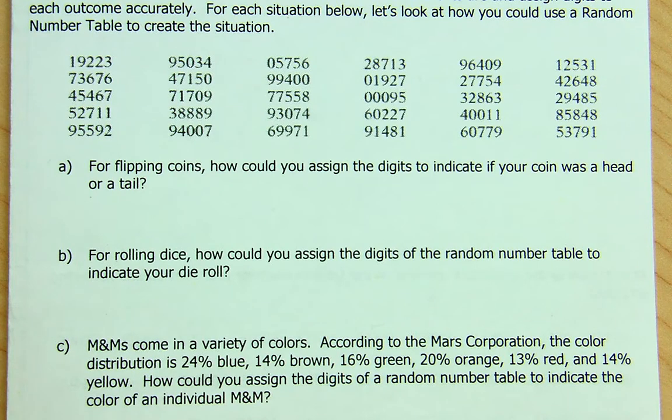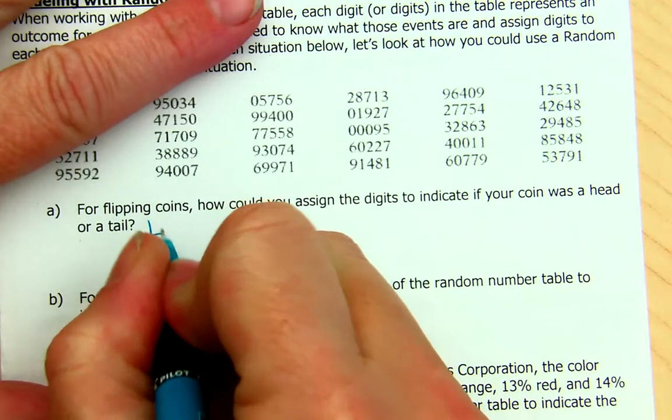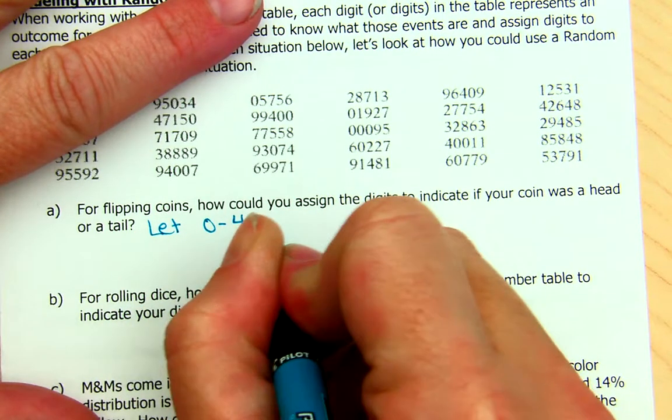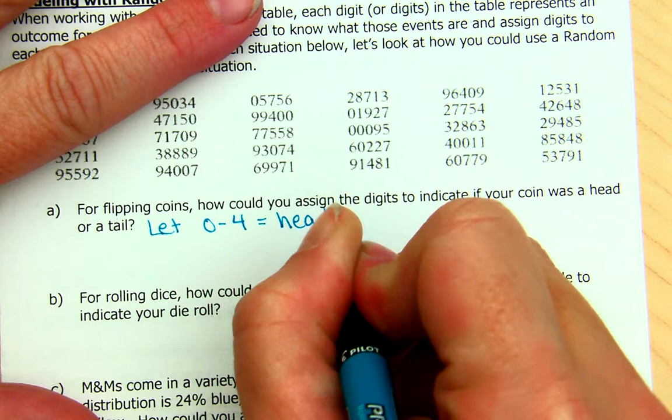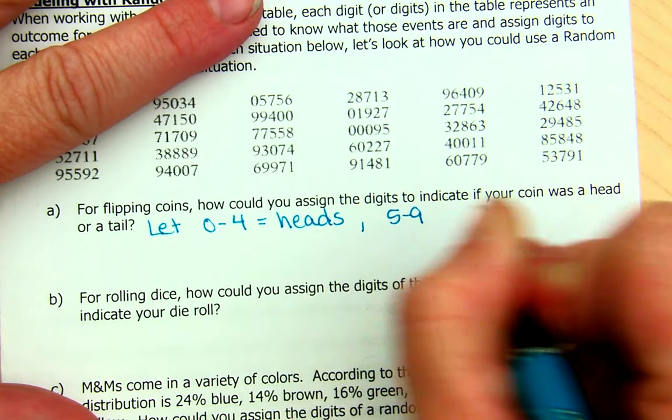We just need half of the one-digit numbers to represent heads and half tails. You can divide it up however you want to. You can just pick 5 numbers. Say, I want 1, 4, 7, 8, and 9. You can do whatever you want as long as you can keep track of it. You can say all the even numbers represent heads and the odd numbers represent tails. You can do 0 through 4 is heads, 5 through 9 are tails. However you want to do it, you just want half the numbers to represent each outcome. So for this one, you can let 0 through 4 be heads, and 5 through 9 tails.